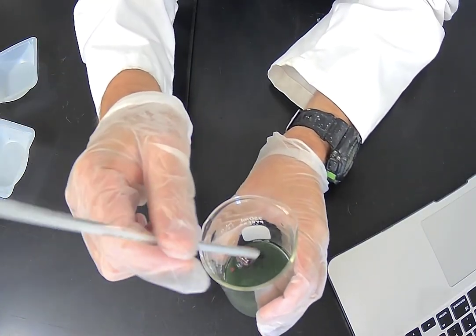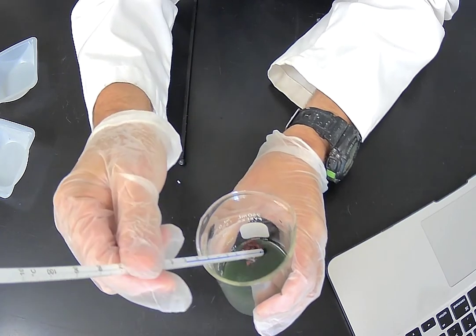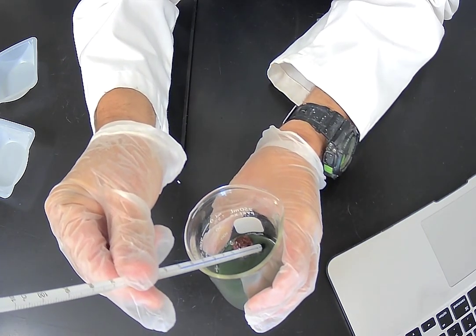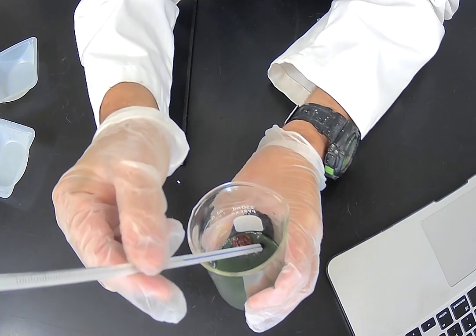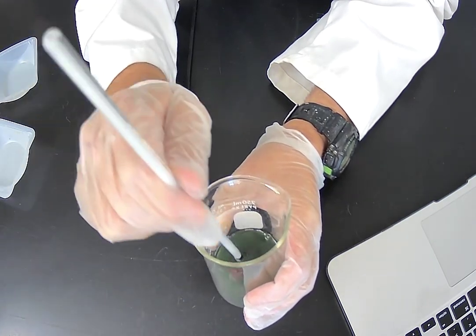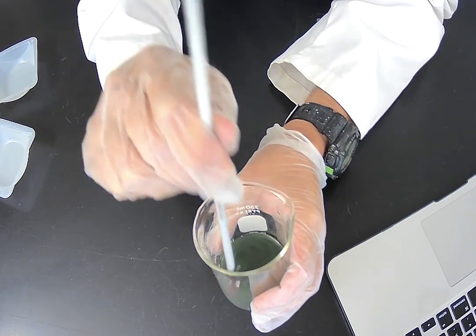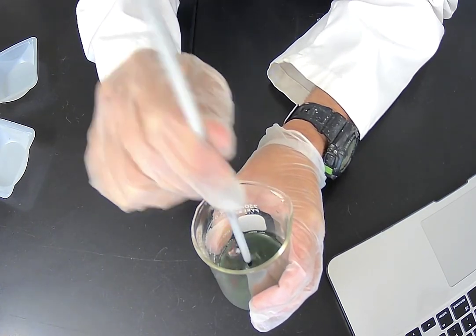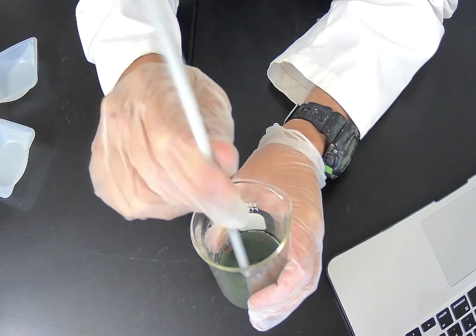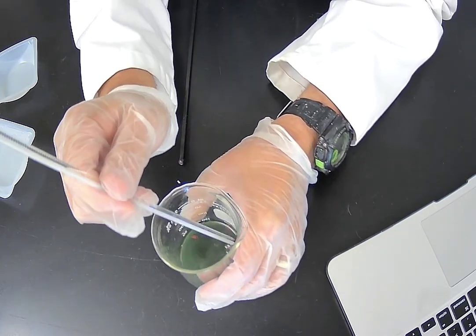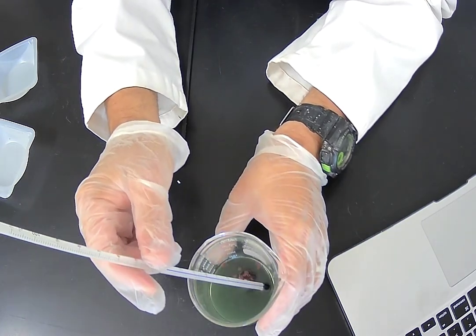The bottom of the beaker is warm to the touch. I can definitely feel that heat is being generated, and I'm getting more and more of that brownish substance forming on my foil. A lot of students that have done this lab have told me it looks like rust. It looks like the aluminum is dissolving.